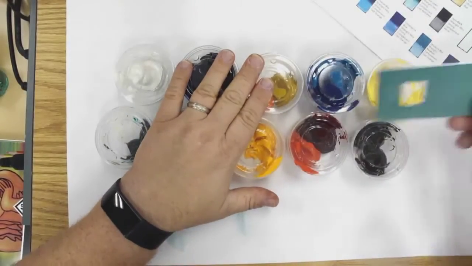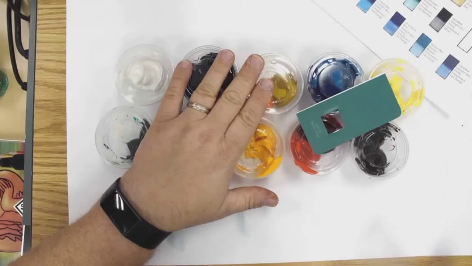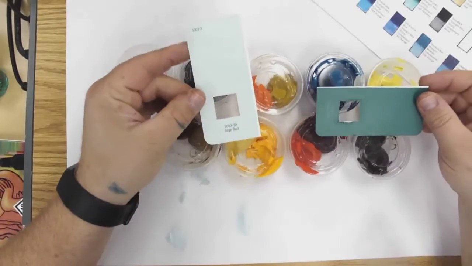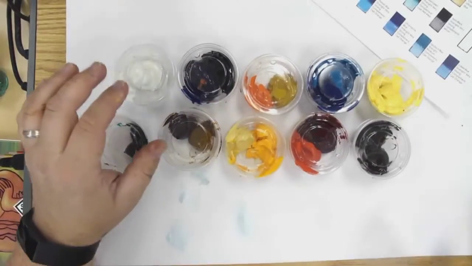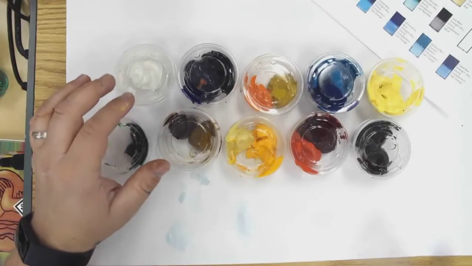Now, when you go to the swatch counter at Home Depot or Lowe's, you'll notice that they have all kinds of super fun little names. This is called Sage Bud. I always wanted that job, to be able to come up with names to name these cool colors.